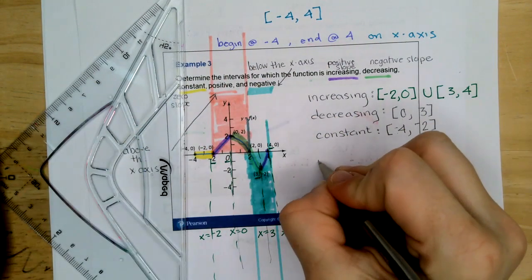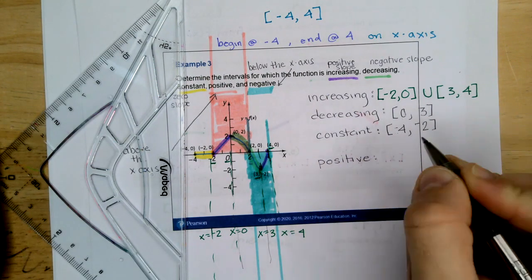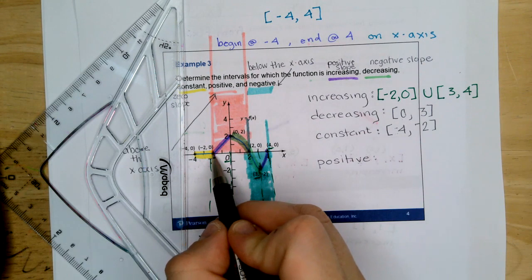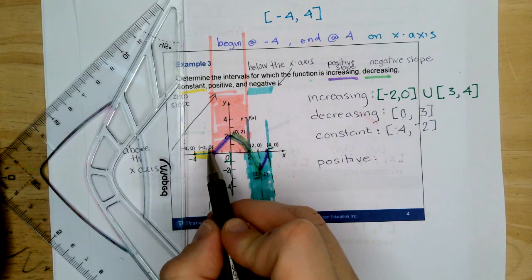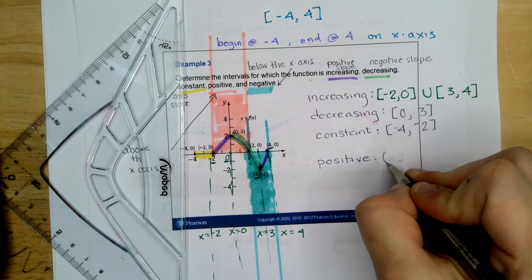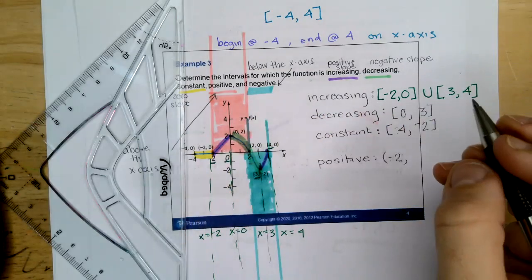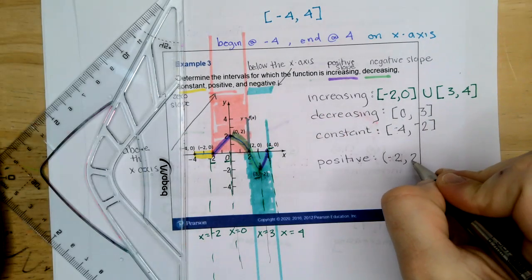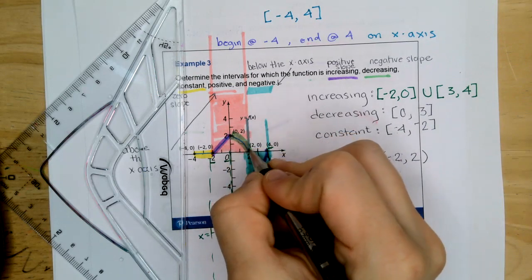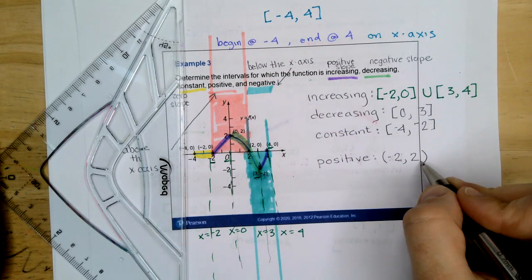So when we say positive, it's not going to include the -2 because at -2, we're at 0. 0 is not above the x-axis. 0 is at the x-axis. So -2, but not including, so parentheses, up to +2. Don't stop just at 0. It's still above the x-axis until we get back to 0, right?